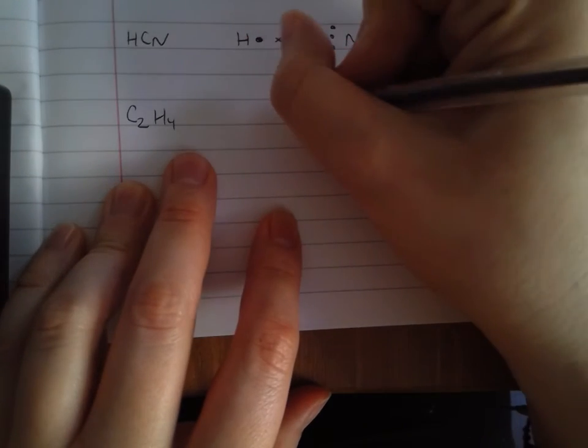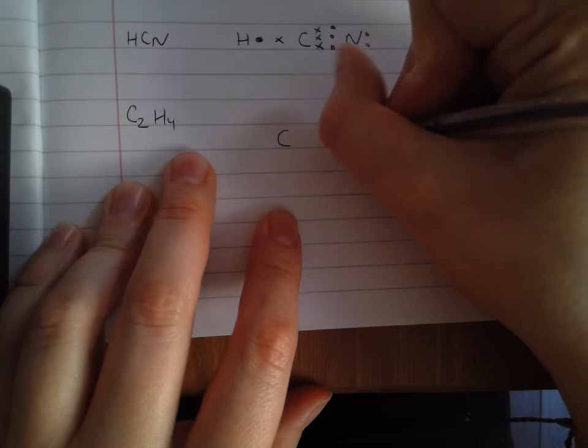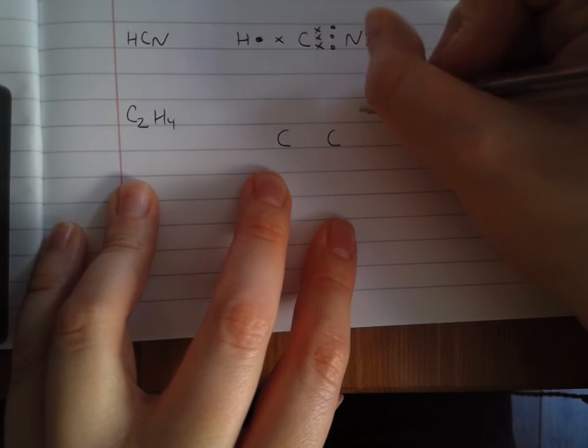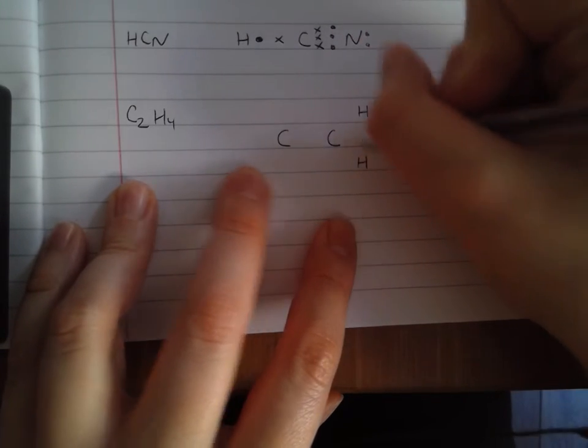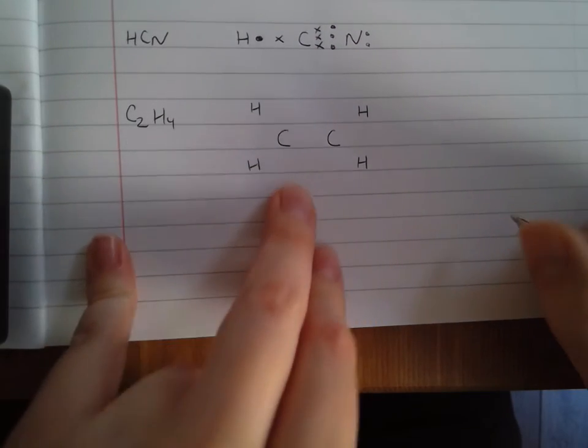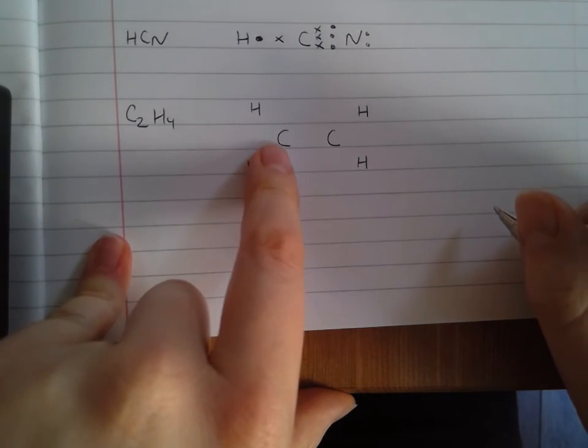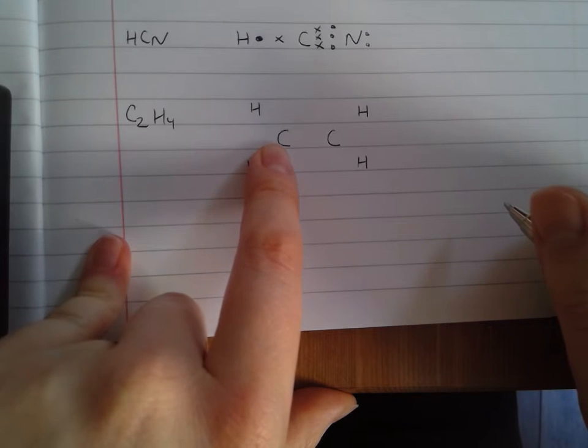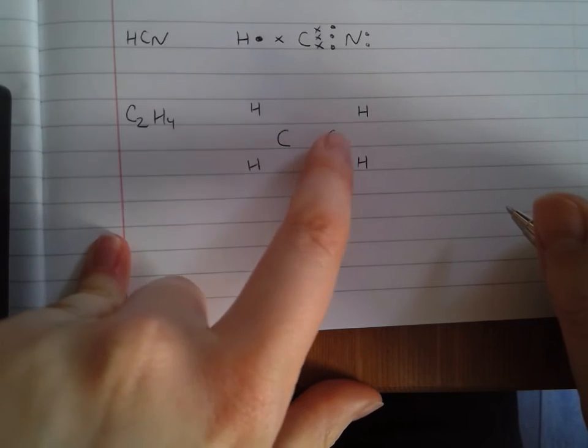The next one was C2H4, okay? In this one, the 2 carbons are bonded to each other, and then you've got 2 hydrogens bonding to each of the carbons, okay? You would need to know the structure for that. Carbon, we said, wants to form 4 bonds, but it's only bonded to 1, 2, 3.